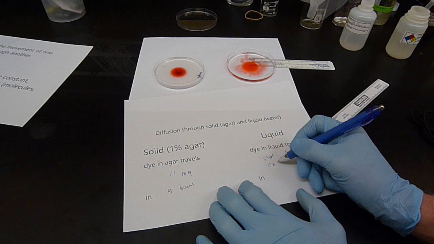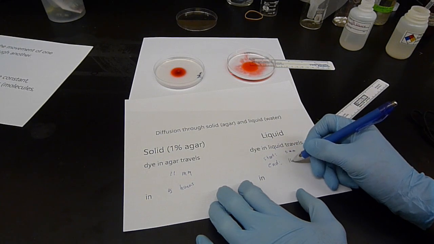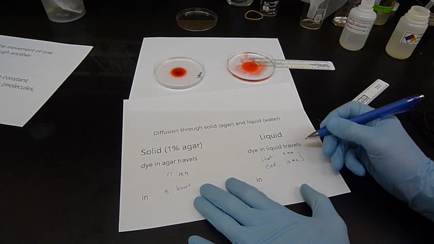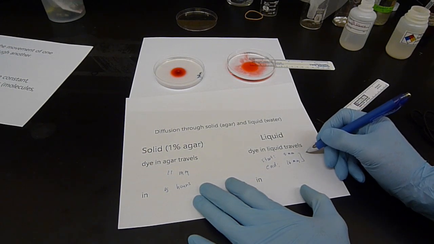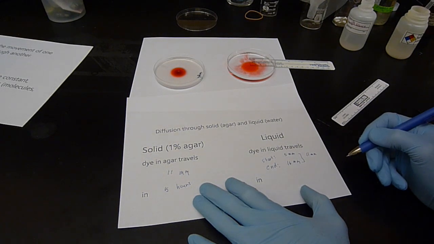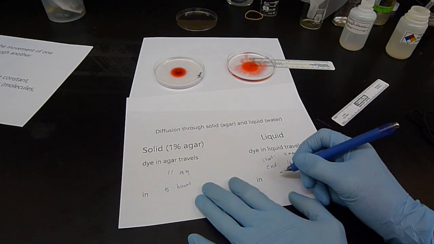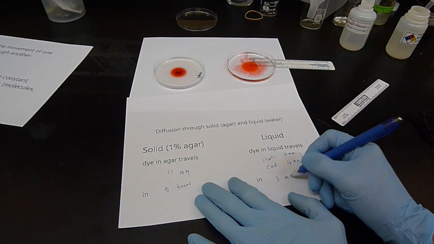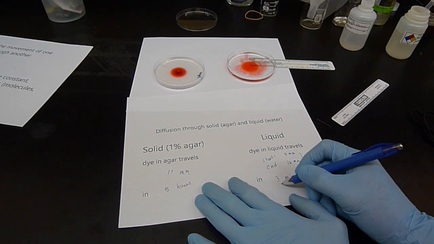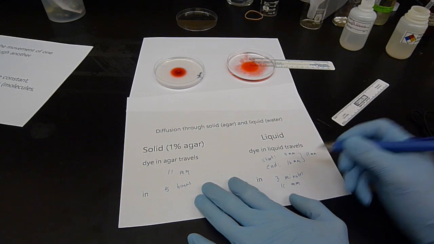So at the end here, it went to 16 millimeters. So if we do the subtraction, initially 5, 16 at the end, that's going to be 11 millimeters that has actually diffused in 3 minutes. So in 3 minutes, in just liquid water, it's diffused 11 millimeters.